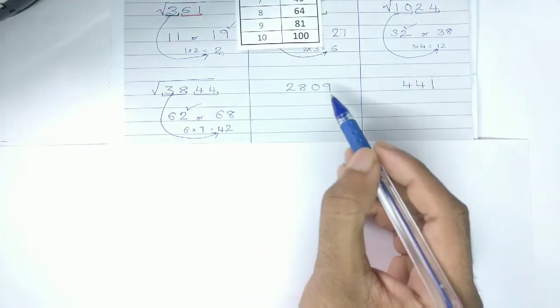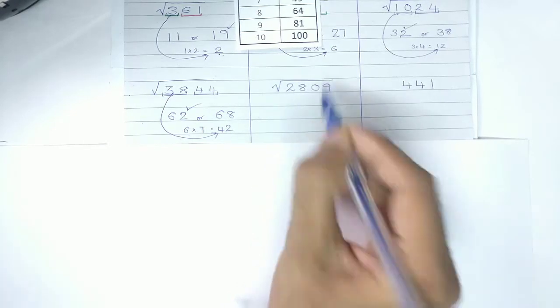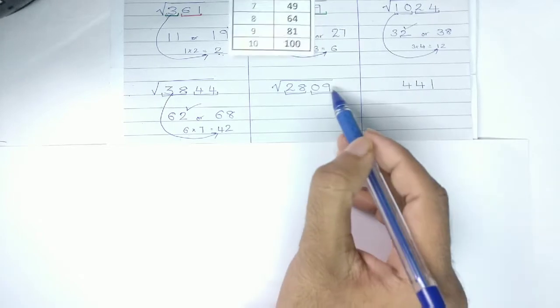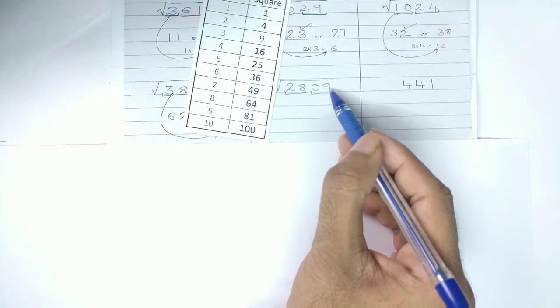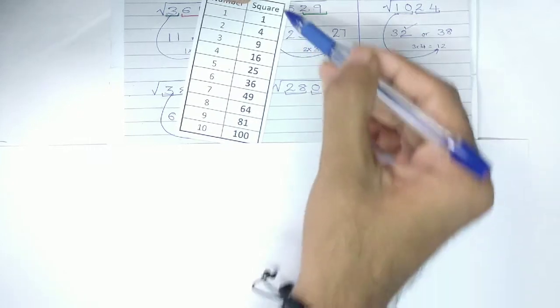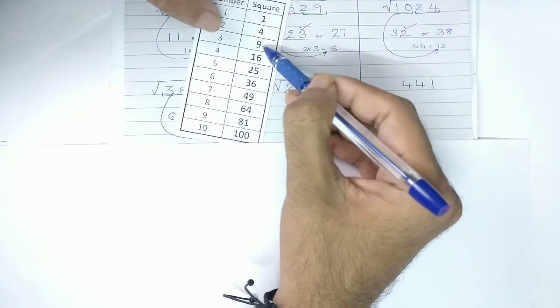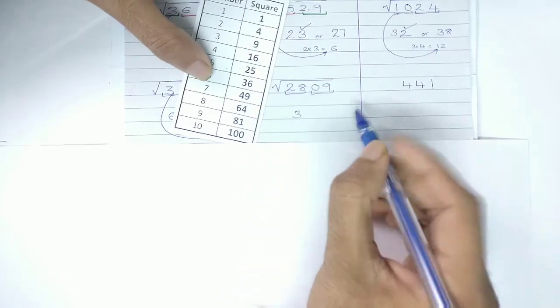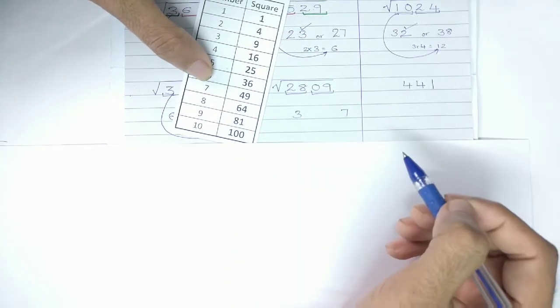Let us try another one. 2809. So let us put the root sign first, make them into a pair. The number is ending with 9, right? So which are the numbers ending with 9? It can be with 3 or it can be with 7.